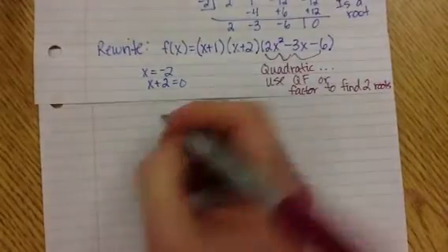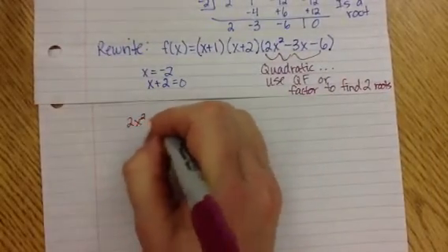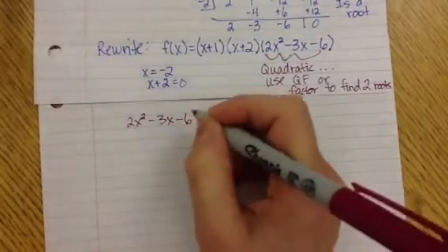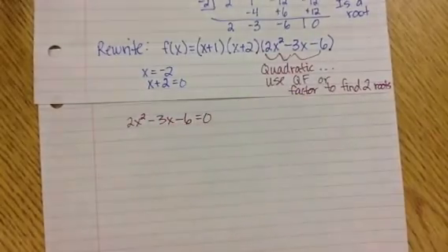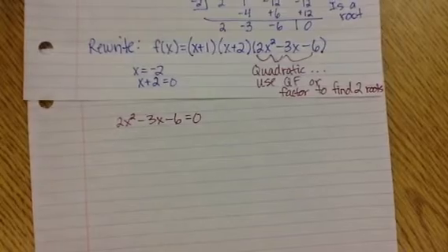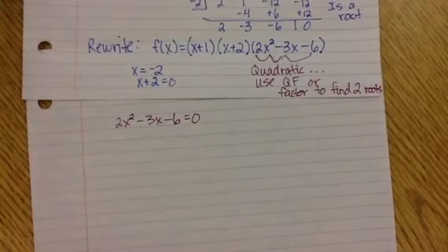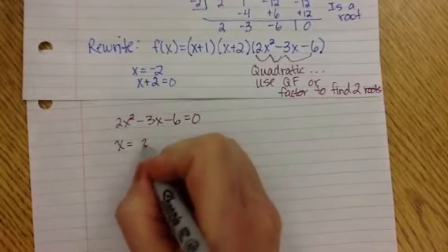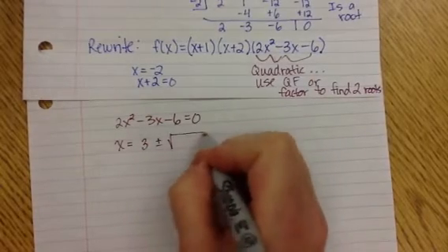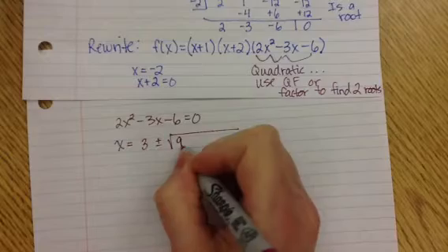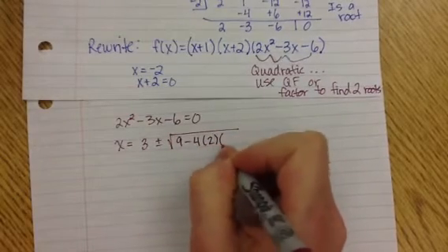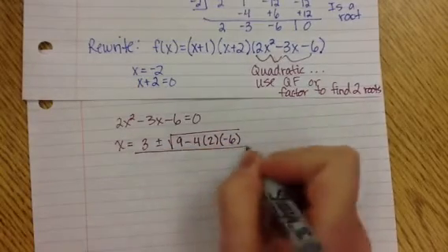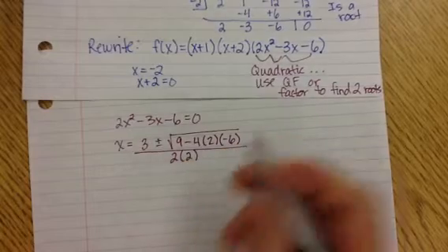So I'm going to take that 2x squared minus 3x minus 6 equals 0, and if it factors, I would try and factor it. This one doesn't, so we will use the quadratic formula. x equals the opposite of b plus or minus the square root of b squared minus 4ac divided by 2a.